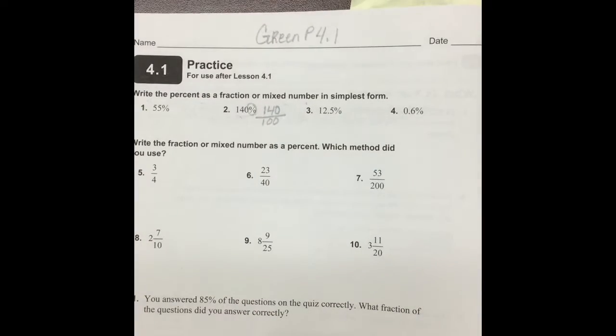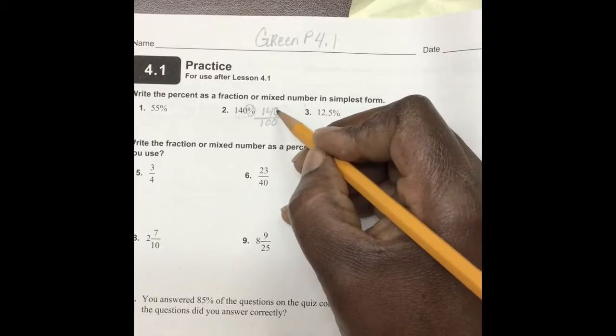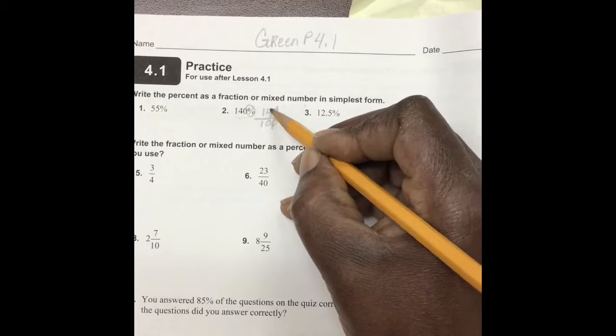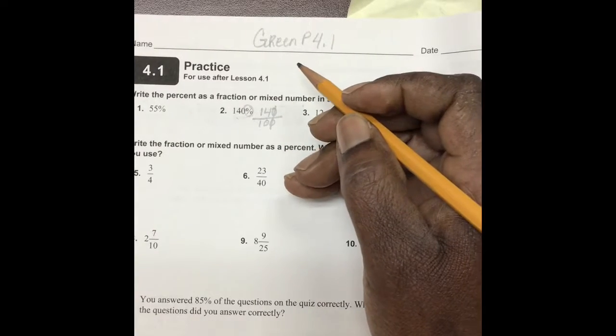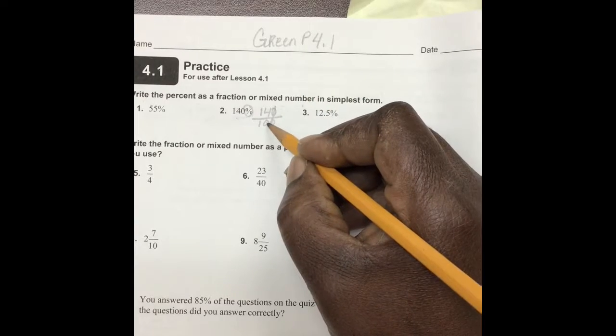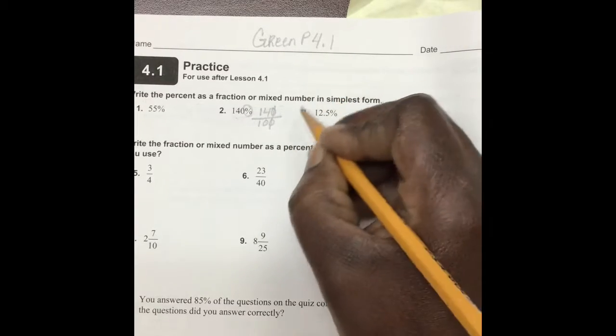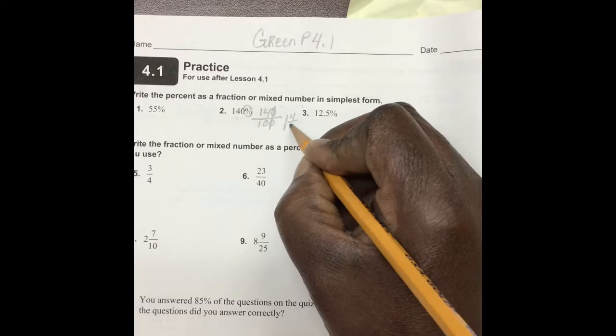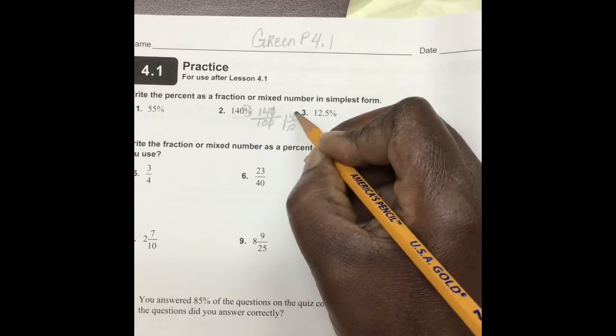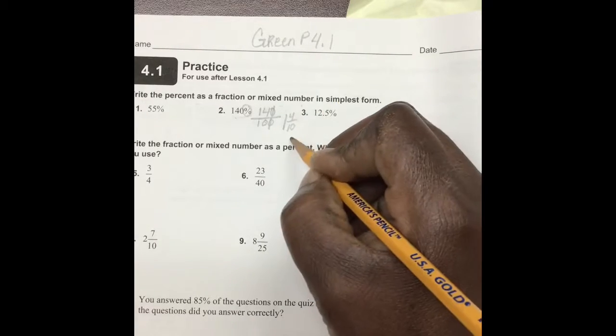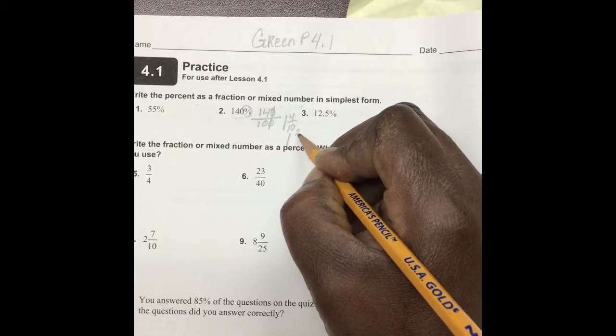Now we need to write it in simplest form. If we divide by 10, it will be 14 over 10. If we divide by 10, we will have 1 and 4/10. And so simplify this by 2, so we have 1 and 2/5.